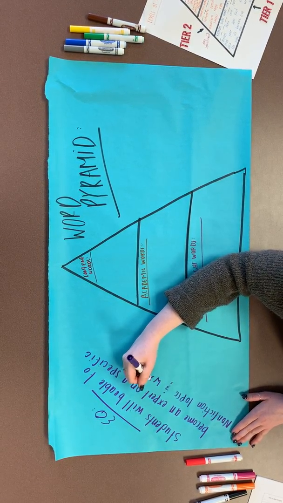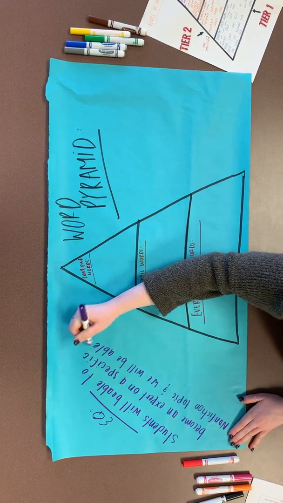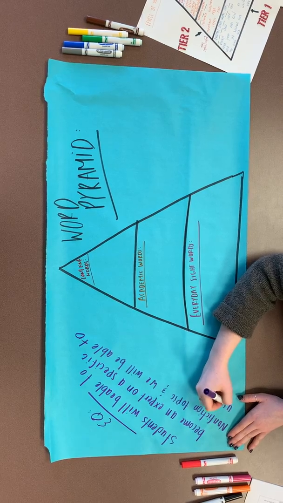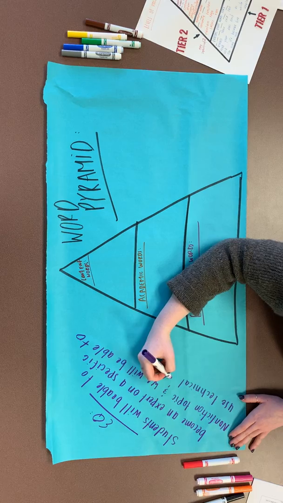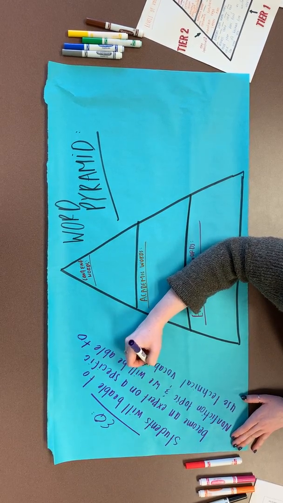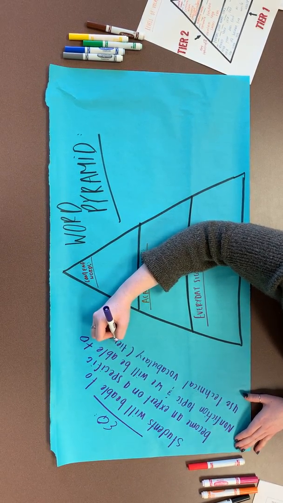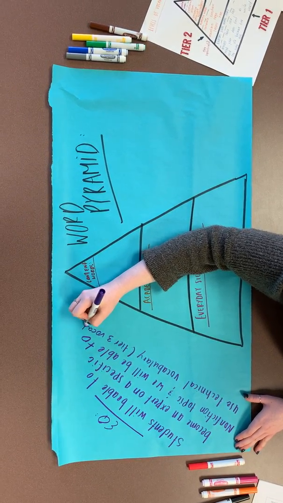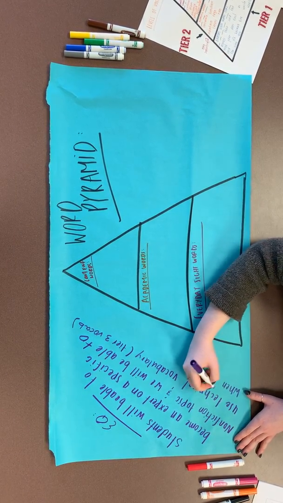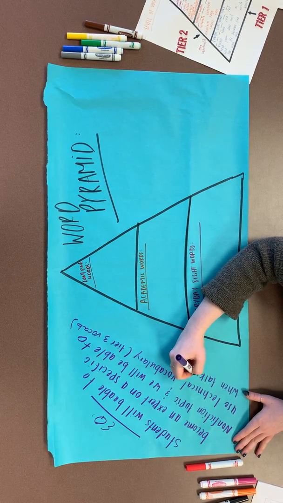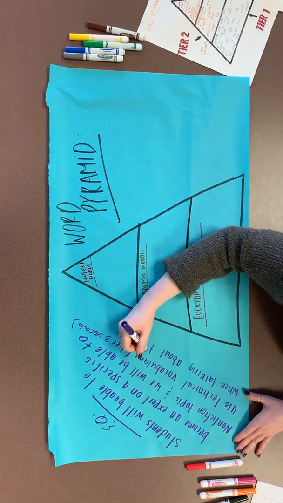And we will be able to use technical vocabulary, which, as we'll learn, will be our Tier 3 vocabulary, when talking about this topic.